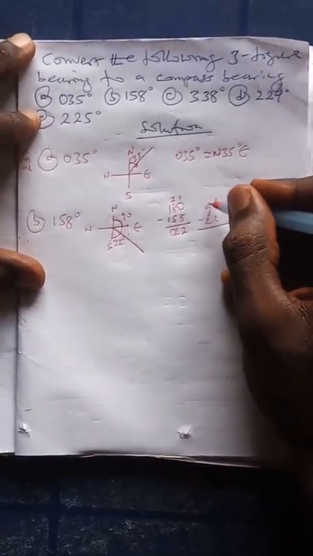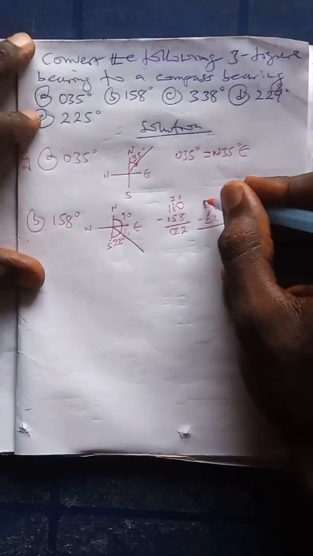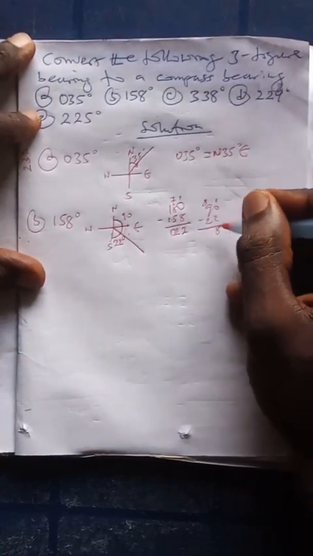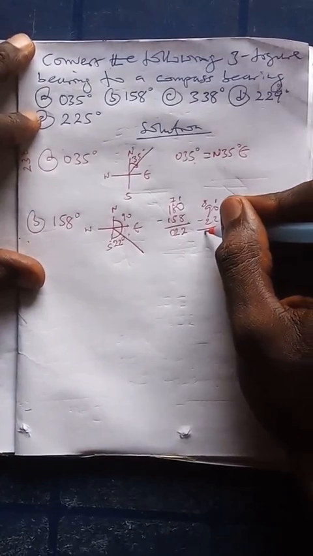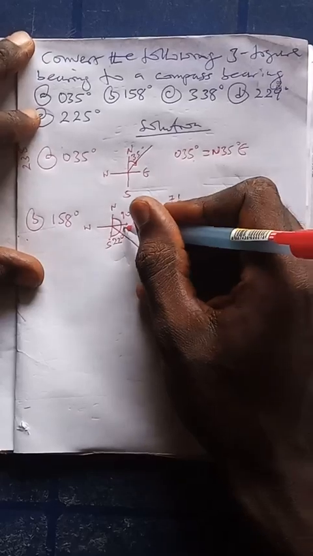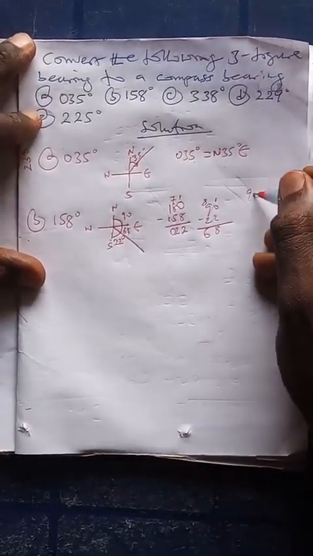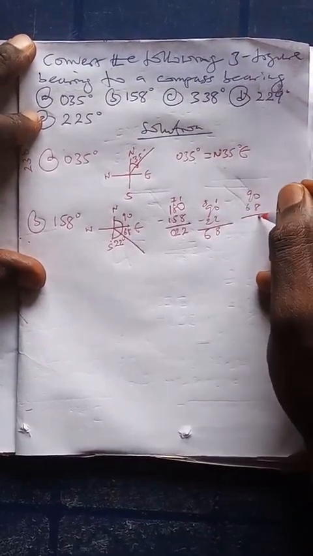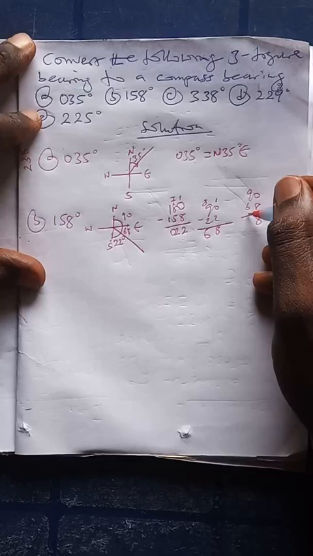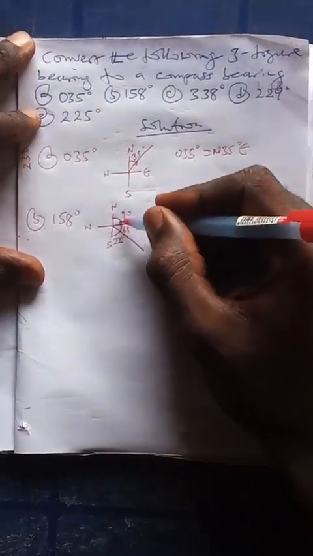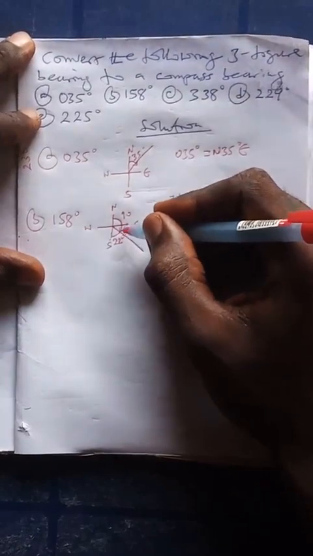Here is 1, making it 10. Here means 8. 10 minus 2 gives us 8. 8 minus 2 gives us 6. So here is 68 degrees. So if you add 90 plus 68, we have our 8. 9 plus 6 is 15. So that means 90 plus 68 added together gives us 158 degrees.